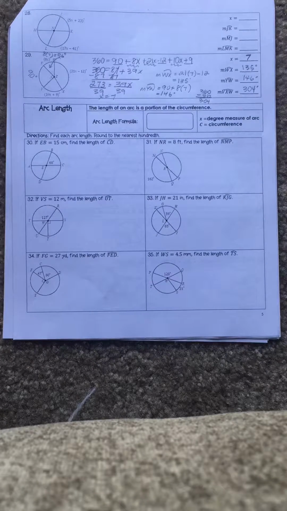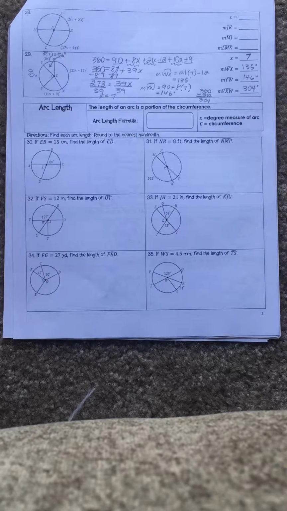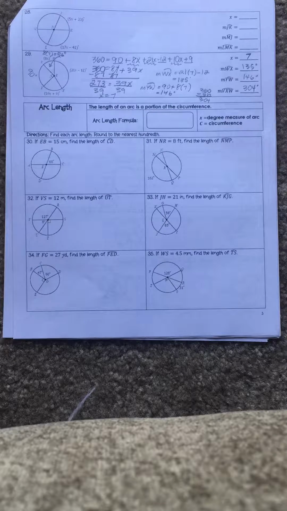Alright guys, this should be our last video of today. This is your arc length video. So the length of an arc is a portion of the circumference.